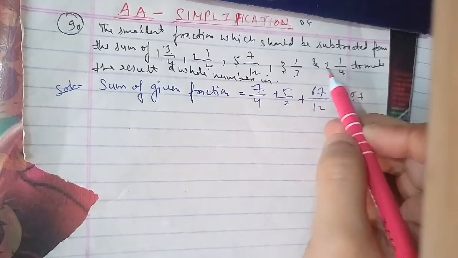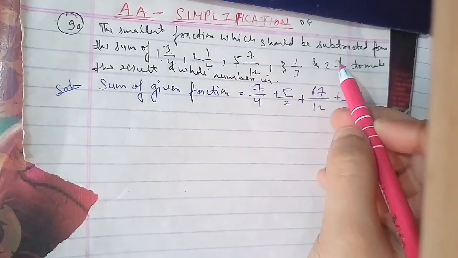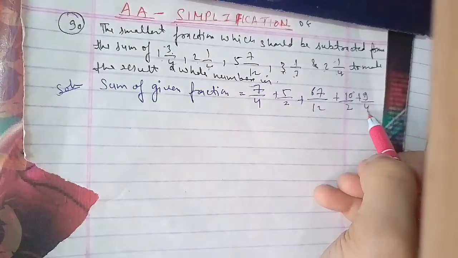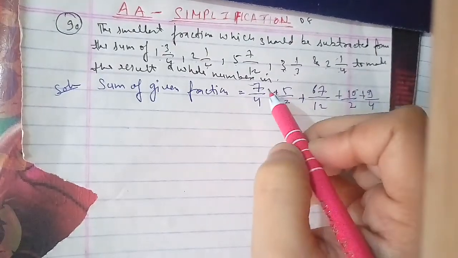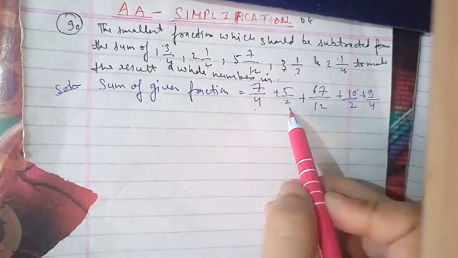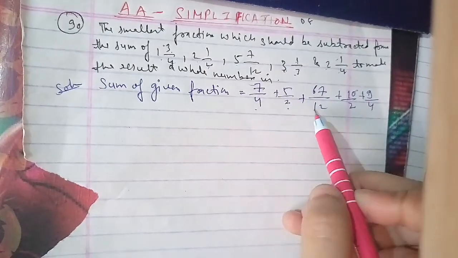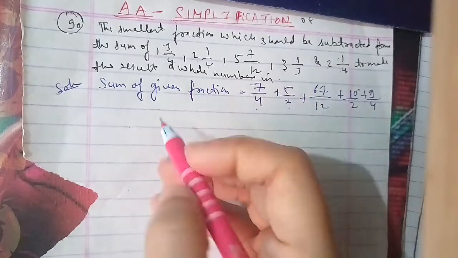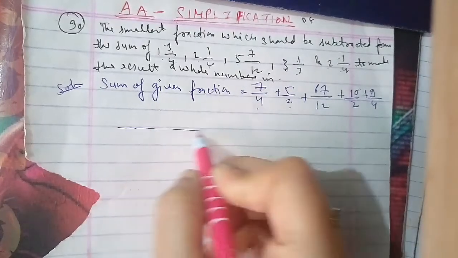When we take the LCM of 4, 2, 12, 3 and 4 respectively, we'll take the LCM as 12. In the table of 4, how many times does 12 come? 4 threes are 12, so 7 threes are 21, plus.